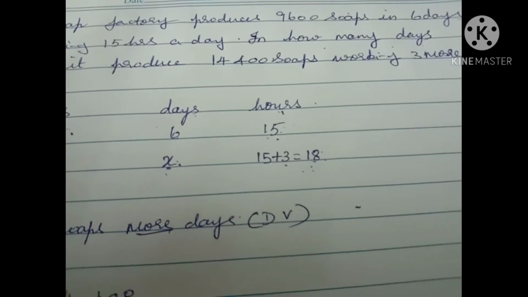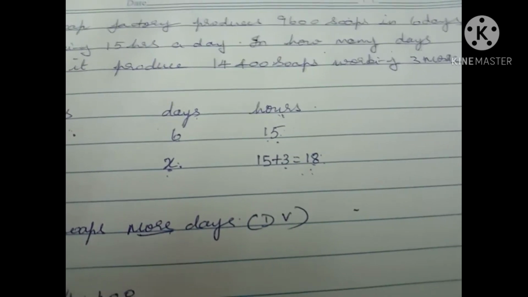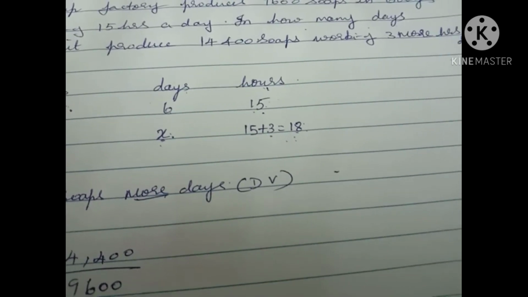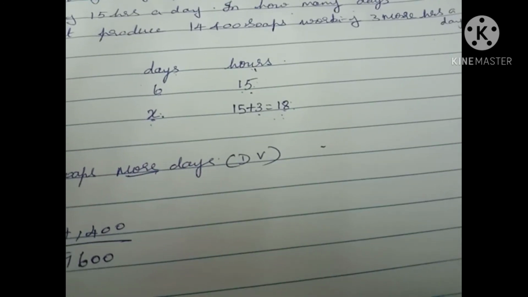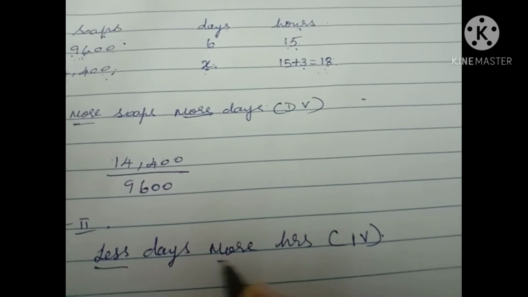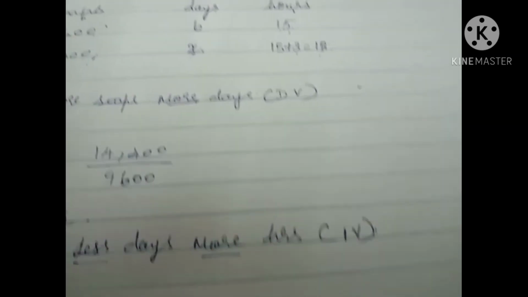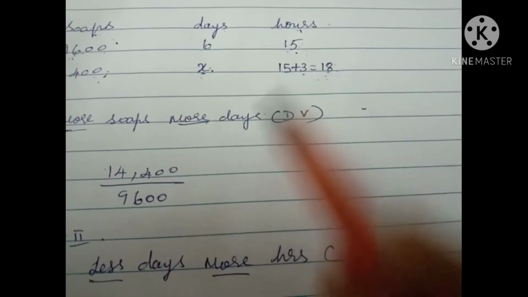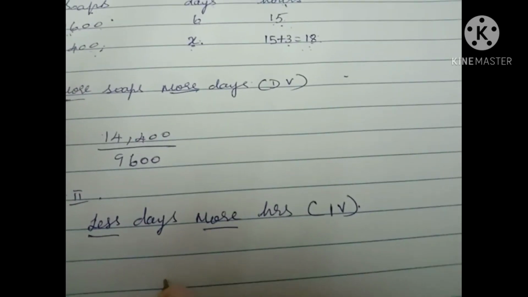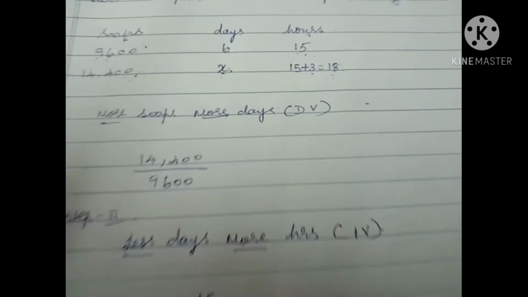Therefore less days, more hours. The inverse variation. So one less, another is more. So if one quantity is less and another quantity is more, it is an inverse variation. Inverse variation, you can write the multiple factor as it is: 15 by 18.